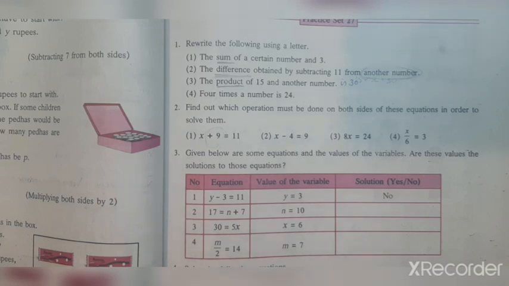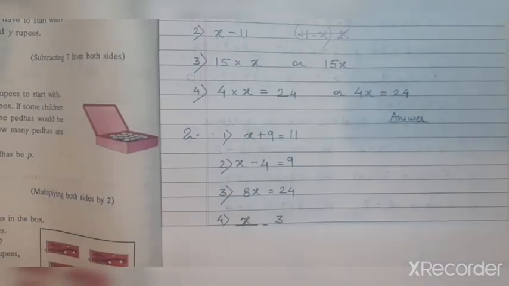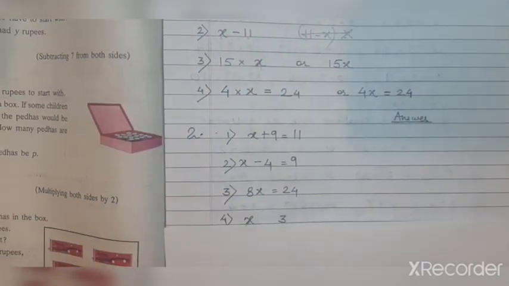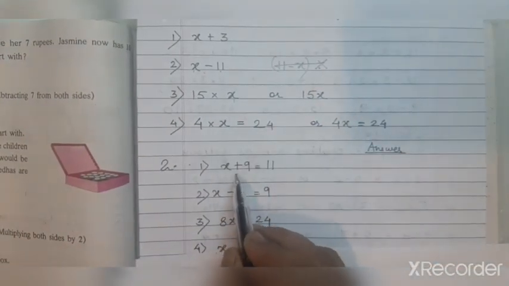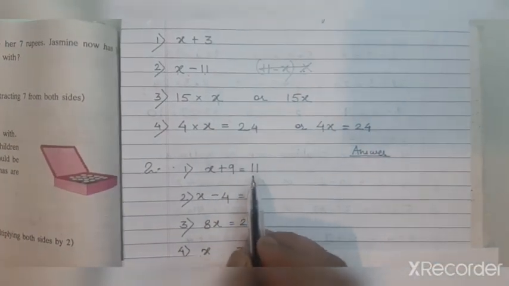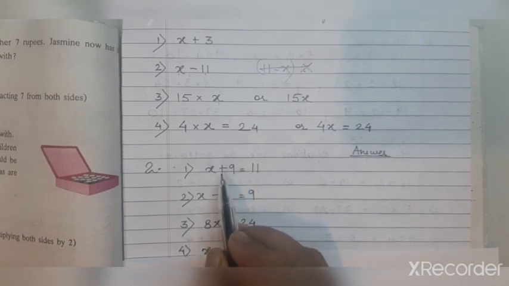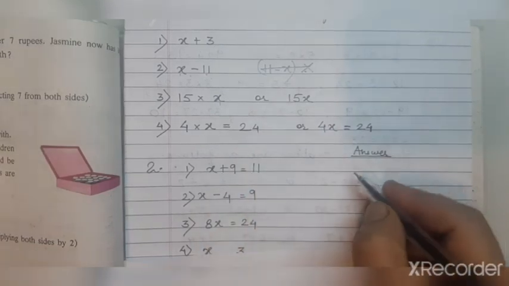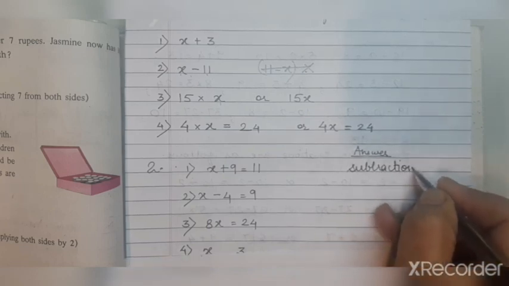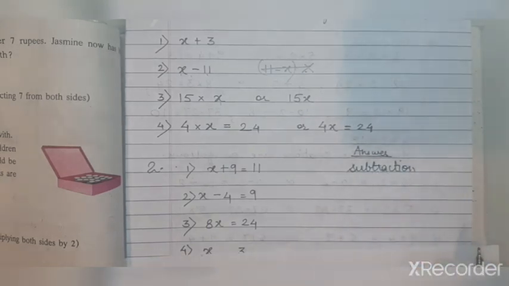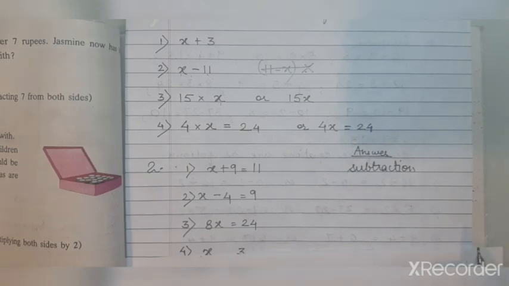Okay, so write on our paper. As we solve the first two, this is the first equation, x plus 9 equal to 11. So which operation do we have to do? Addition is there along with x, so we need to do subtraction. Then only we can solve. We have to do the opposite operation. Just remember, we have to do the opposite of the operation that is there in the equation along with the variable.